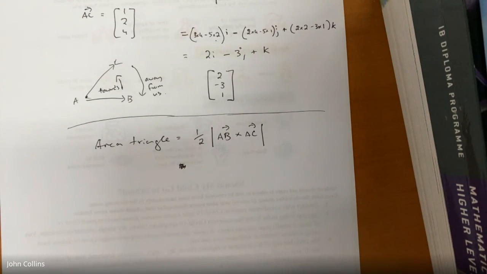Well, perhaps if we think about it, because it is a multiplication.